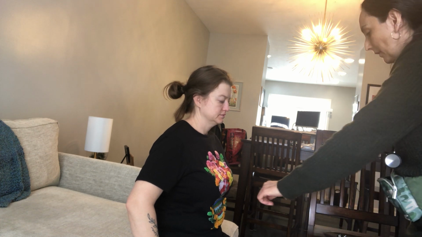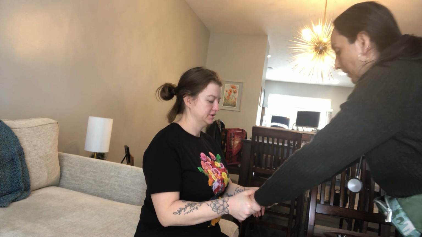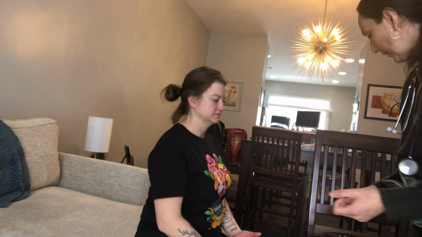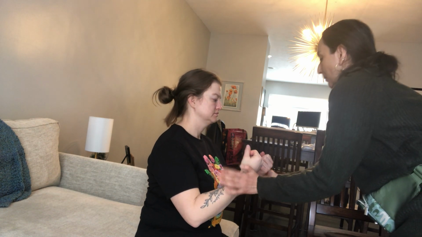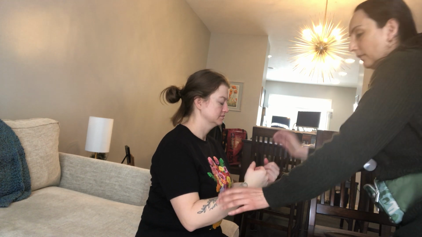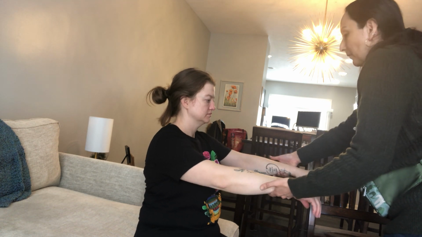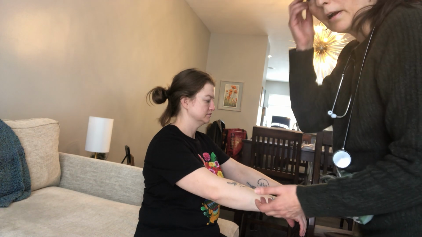So right now, I want you to hold my hands, and I'm going to pull away, and then you're going to grasp them, okay? Okay, so we have equal bilateral wrist strength, 5 out of 5. Now I want you to bend your elbows towards you. Pull them in, push them out. Extend your arms. Pull up to the ceiling. Press down towards the ground. I would say 5 out of 5 bilateral upper arm strength.